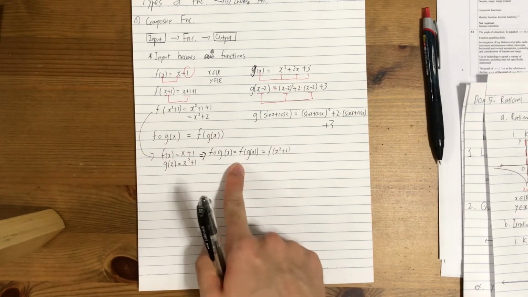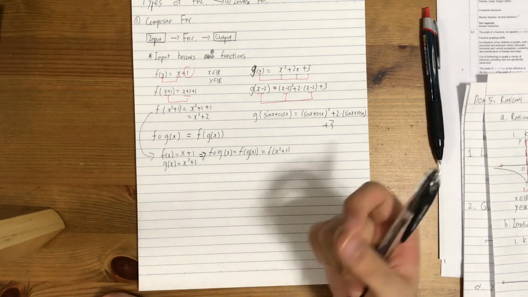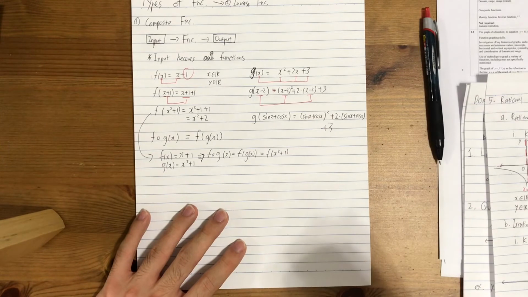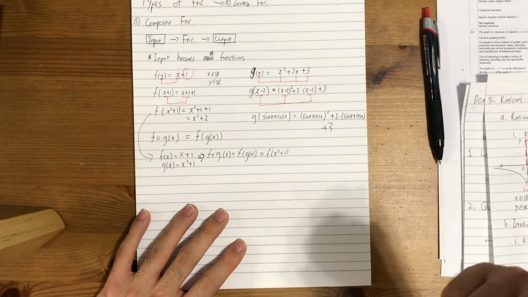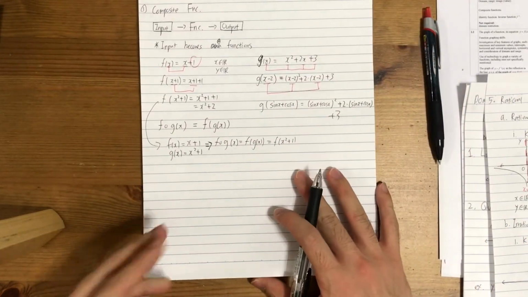So that's the basic notation, and I'll tell you a bit more about the algorithm of composite functions so that you can tell whether a composite function exists or not, because for some particular cases, the composite function is not defined. For what case?